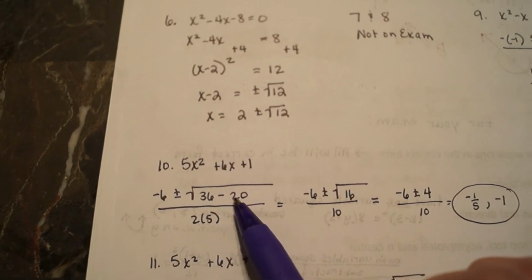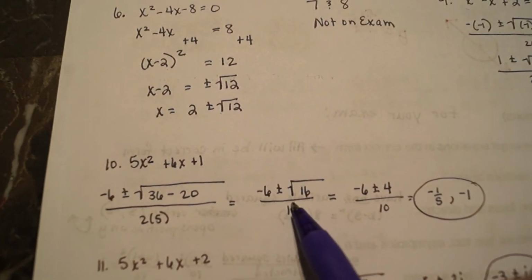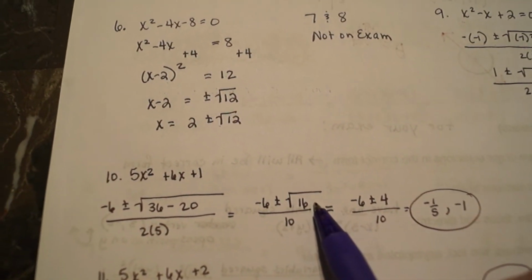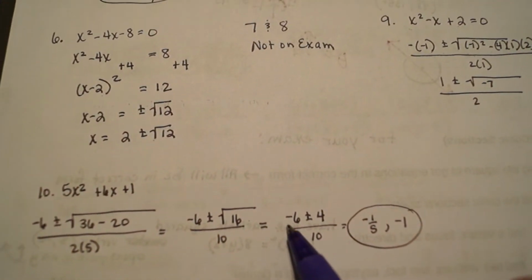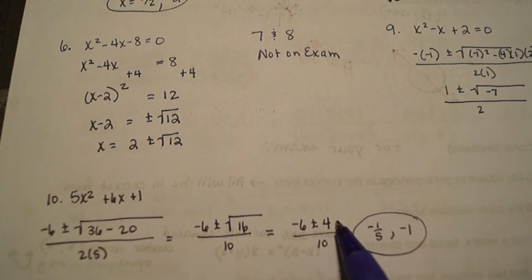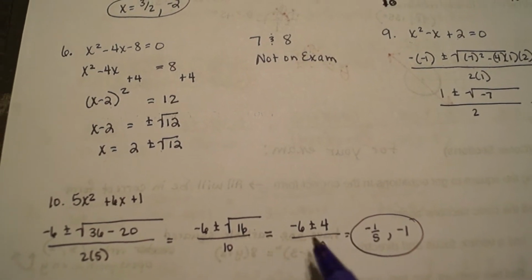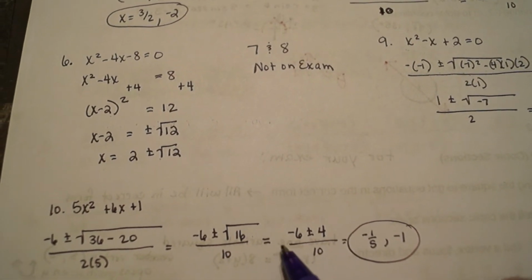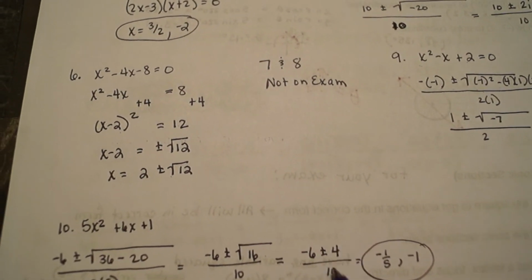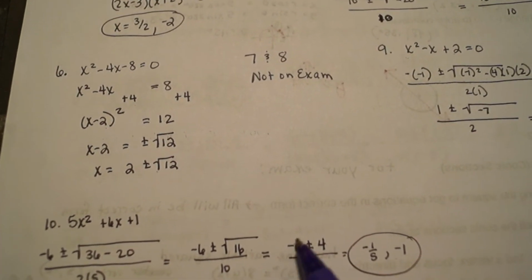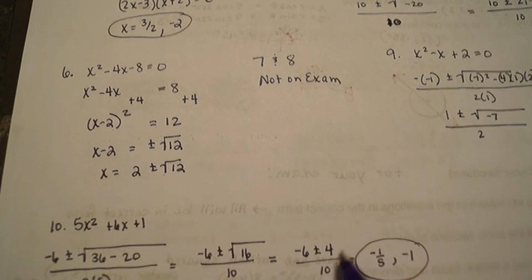I just did the same thing again, stuck all the stuff into the quadratic formula. This one simplified pretty nicely, so I ended up with the square root of 16, which is 4. So I do it twice. -6 plus 4 is 10 over 10. -10, sorry. Nope, -6. -6 minus 4 is -10 over 10. That's -1. -6 plus 4 is -2 over 10, which is -1/5.